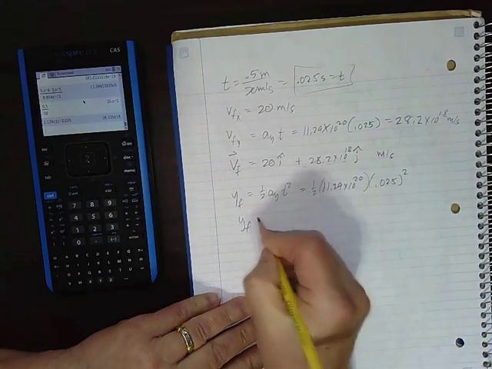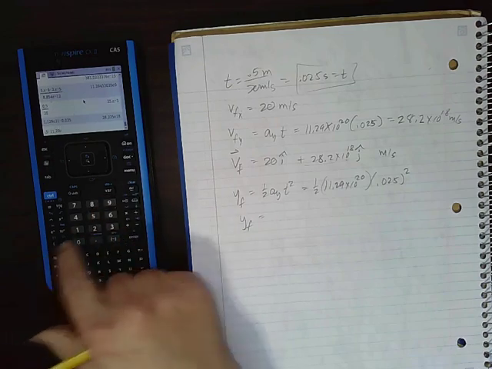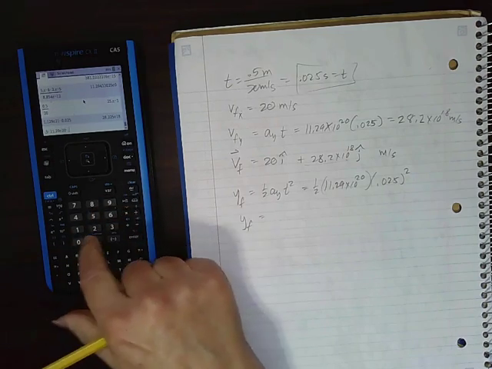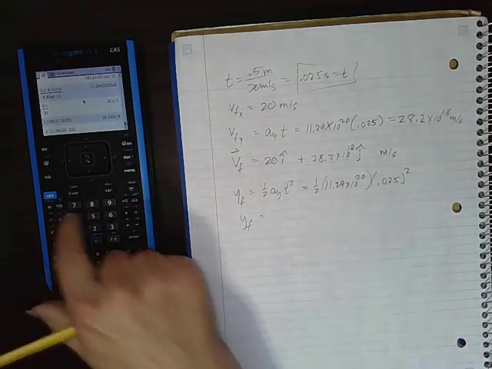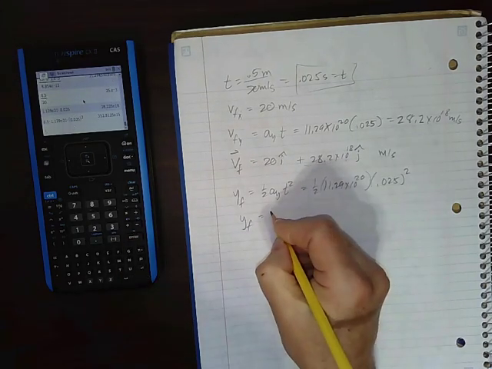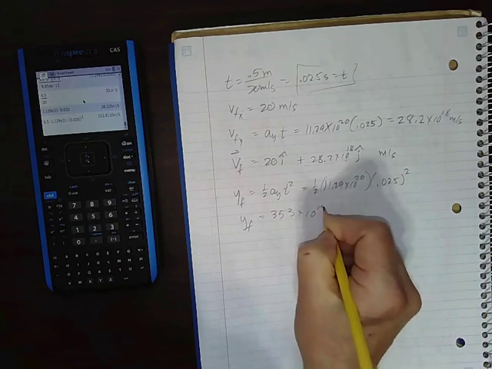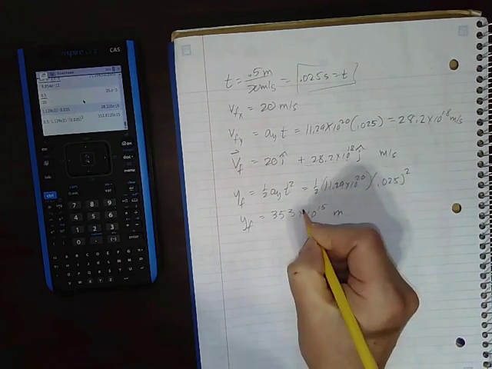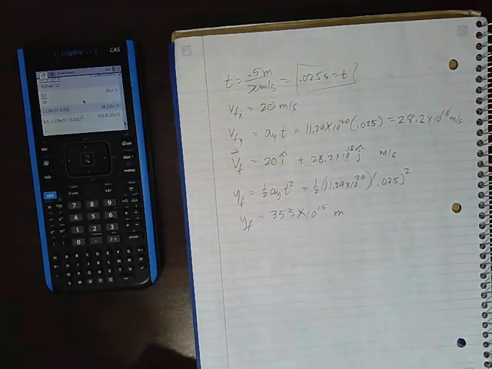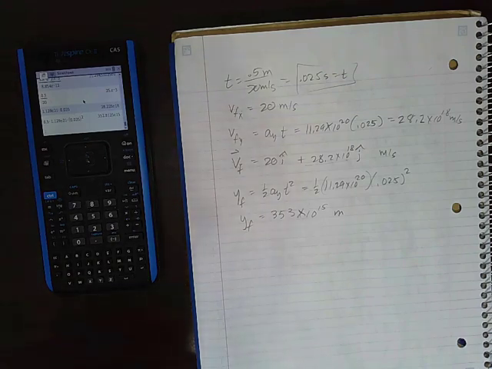So yf is 0.5 times 11.29 E20 times 0.025 squared, which is 353 times 10 to the 15th meters. Alrighty, so it's way gone out of, I don't know what kind of machine could ever look like this. This is ridiculous numbers, but the process is okay.